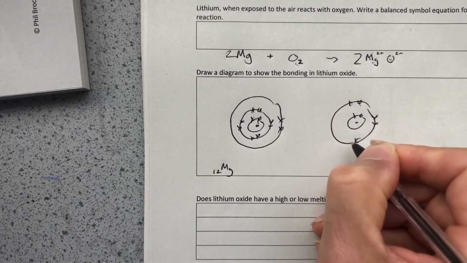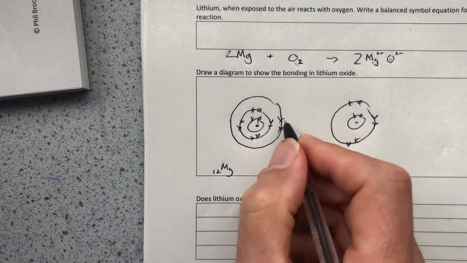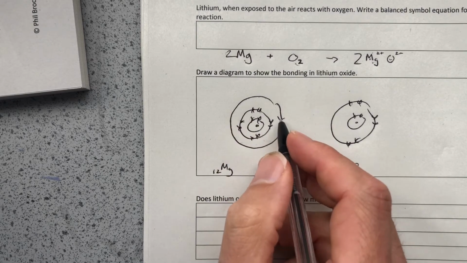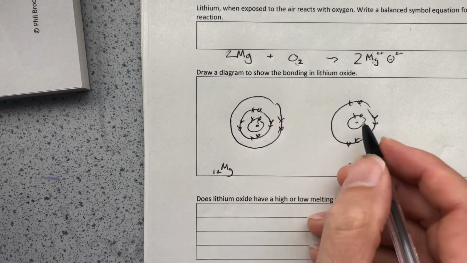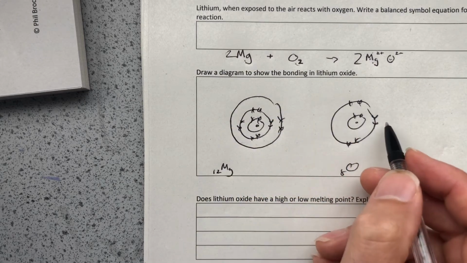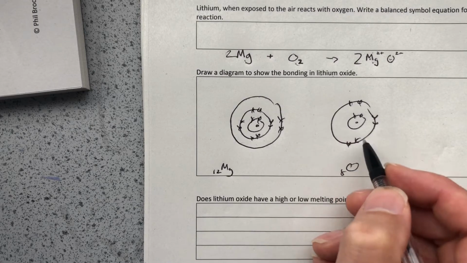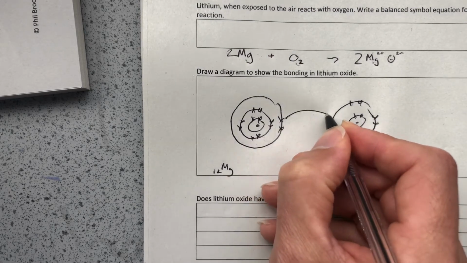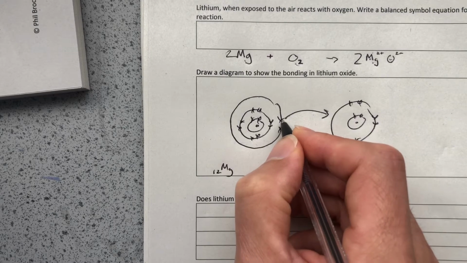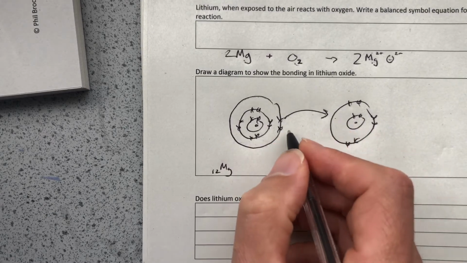Okay, now they bond to get a full outer shell of electrons. Well, this magnesium is going to lose 2. Okay, it could lose 2 or gain 6. It goes with the lesser number, it loses 2. This oxygen's got 6, so it could lose 6 or gain 2. Well, it's going to gain 2 because that's the lesser number. So what happens? Magnesium gives that electron to the oxygen, and it gives this electron to the oxygen.